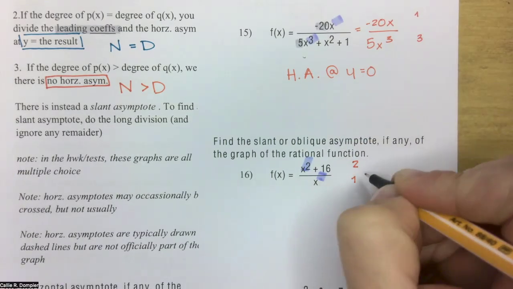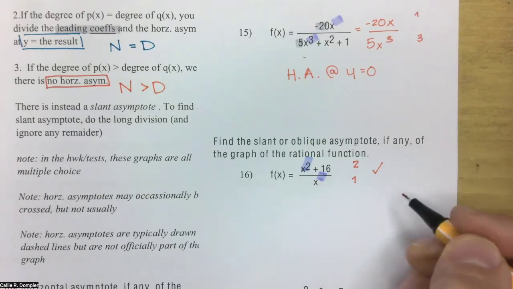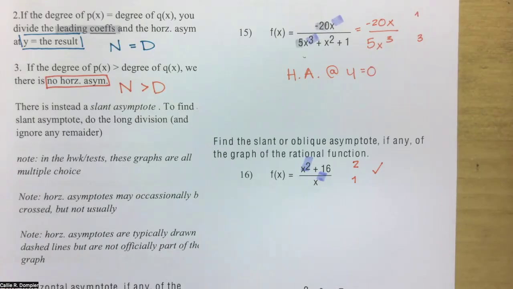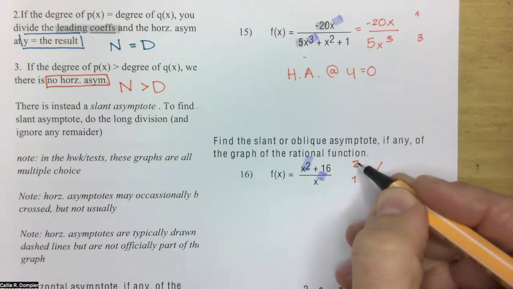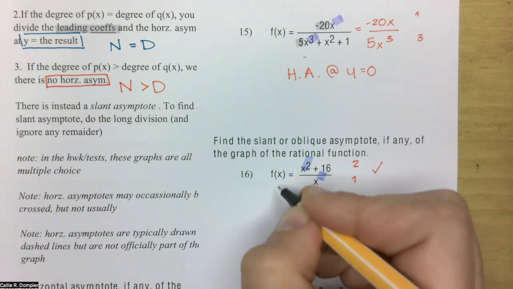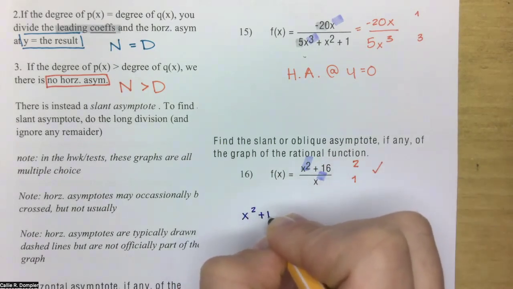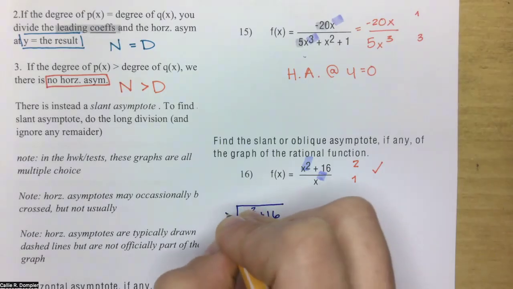Here we're looking at a degree of 1. Is 2 one higher than 1? Yes. Good. So that means it does have an oblique asymptote. And what you want to do is long division, which I know is not very fun, but you only have to do it for a little while. So if you know that there's an oblique asymptote because the degree of the numerator is 1 bigger than the degree of the denominator, you then take that numerator and you divide it by the denominator.